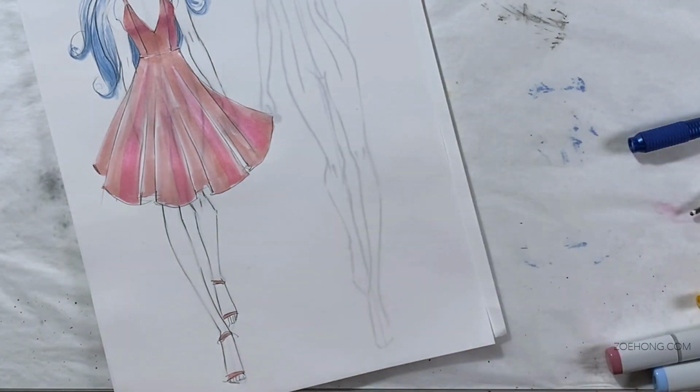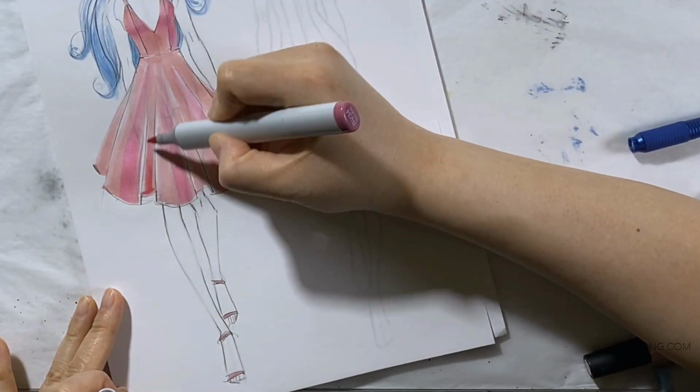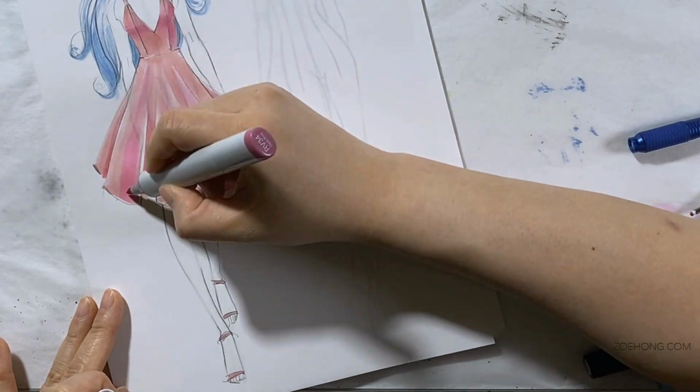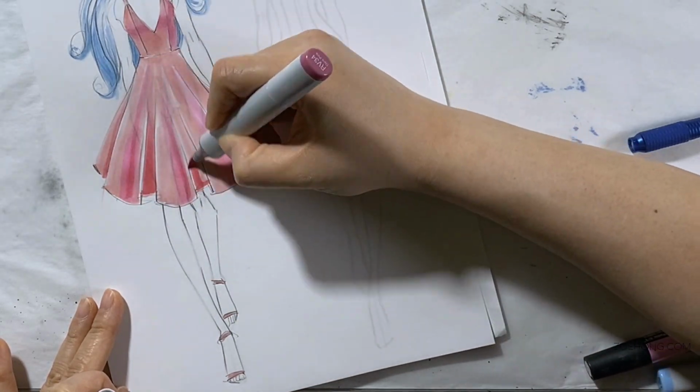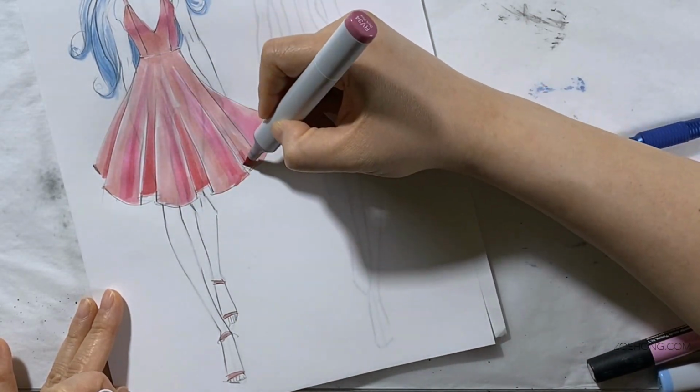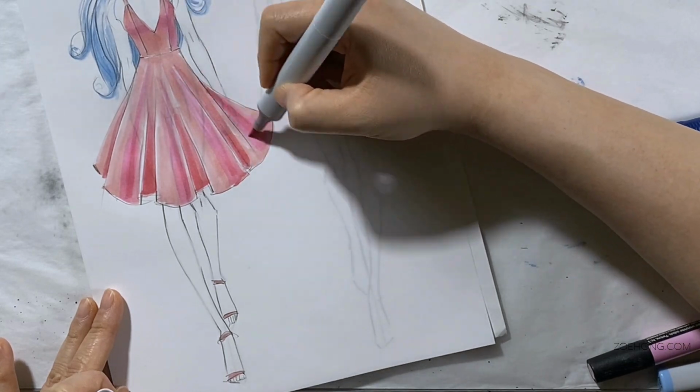First, I'll go over what measurements you need from your fit model to guide you in your pattern making, and then show you how to measure clothes. I'm going to show you on men and women.